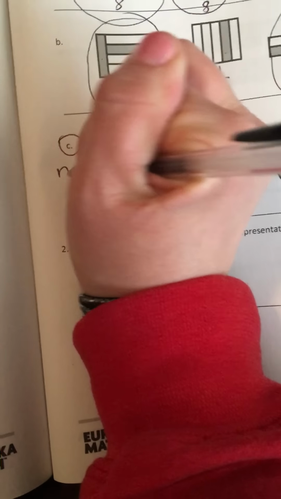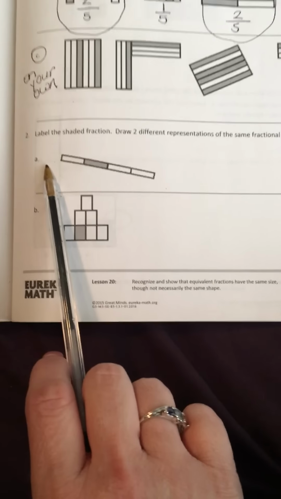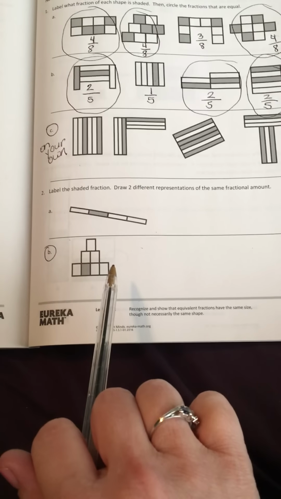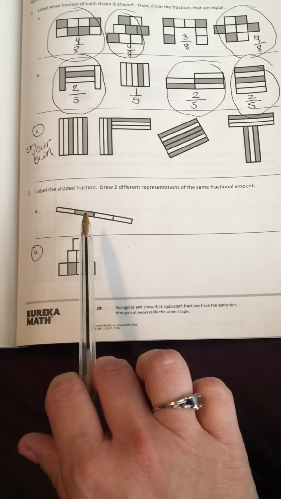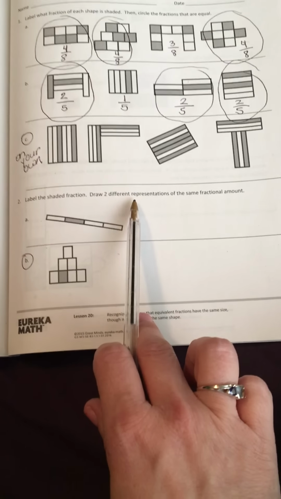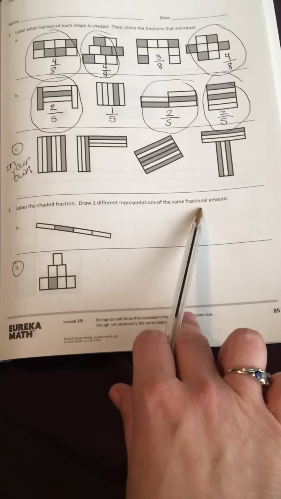So I want you to do C, whoopsie, on your own. Okay. And then I will show you how to do 2A, and then I want you to try to do 2B on your own, because once you see how to do 2A, you'll be able to pick up on it. It says label the shaded fraction, so we're going to label what's shaded, and then draw two different, this is a big word, representations of the same fractional amount.